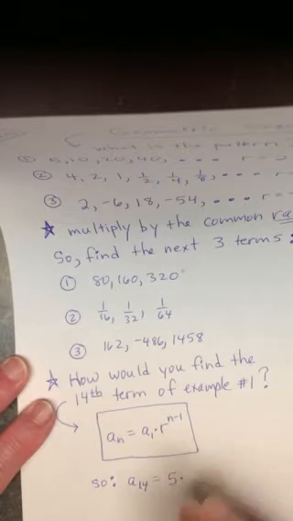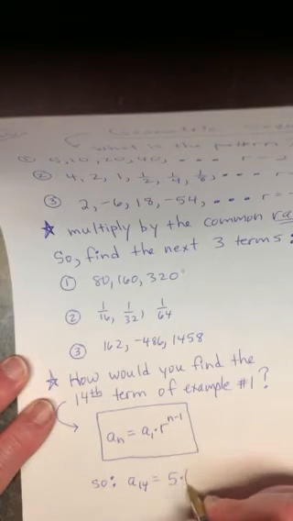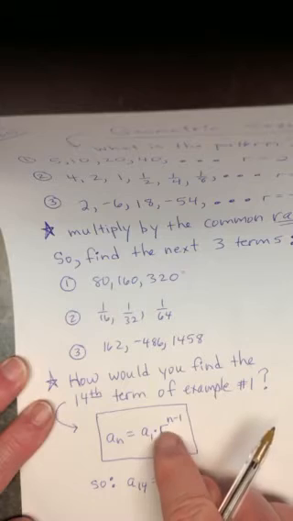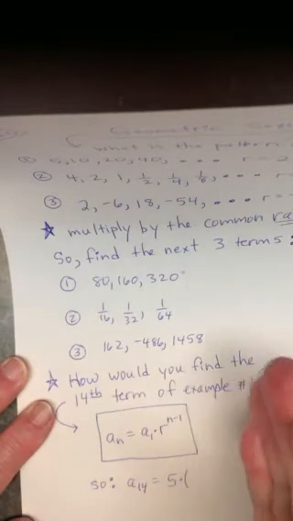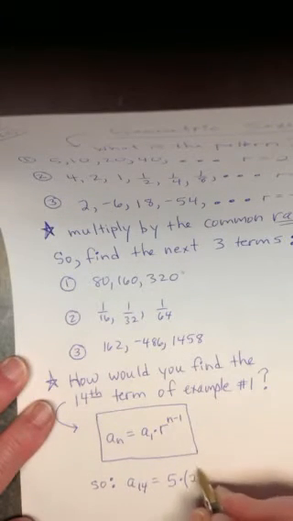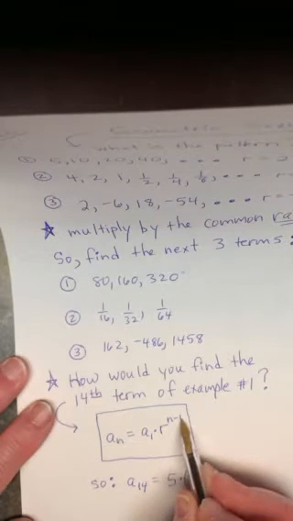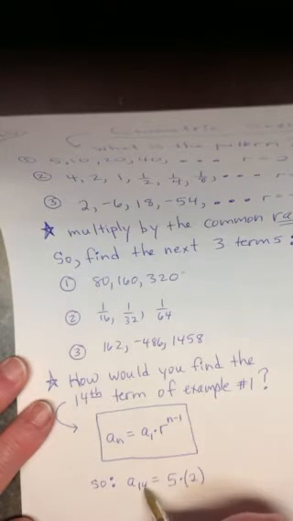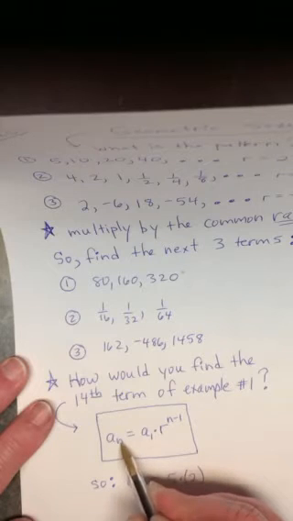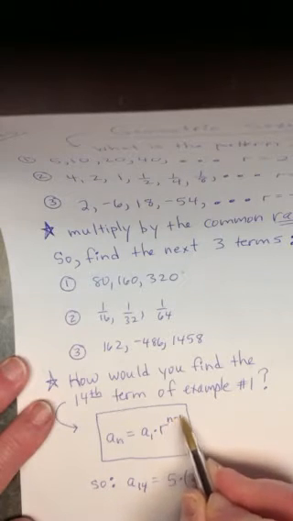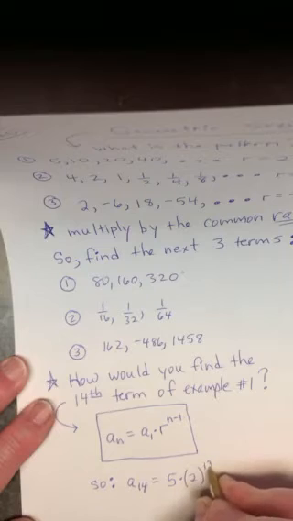Times, and then what was our ratio? I'll always put it in parentheses. The ratio, remember 5, 10, 20, 40, we were multiplying by 2, raised to the n minus 1 power. Since we're looking for the 14th number, 14 is our n. So 14 minus 1 is 13.